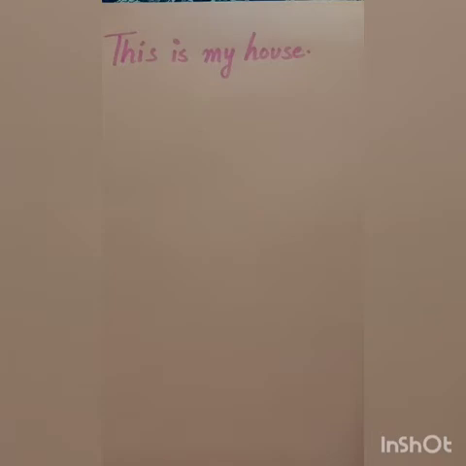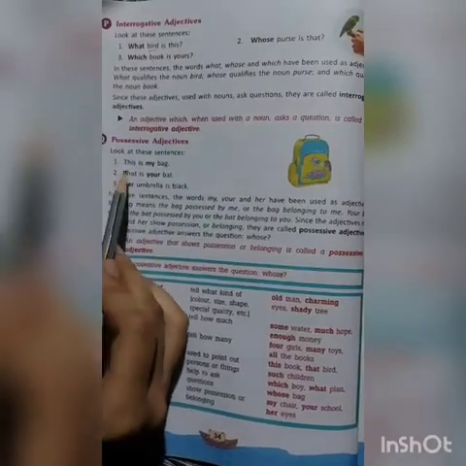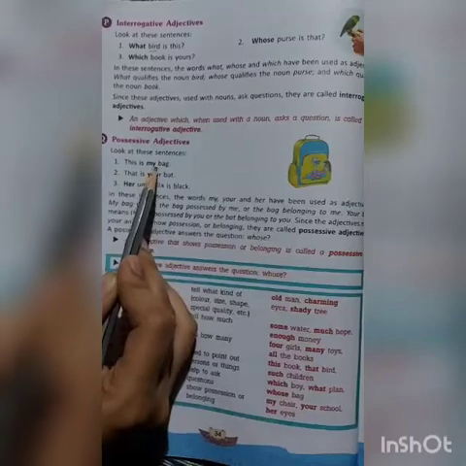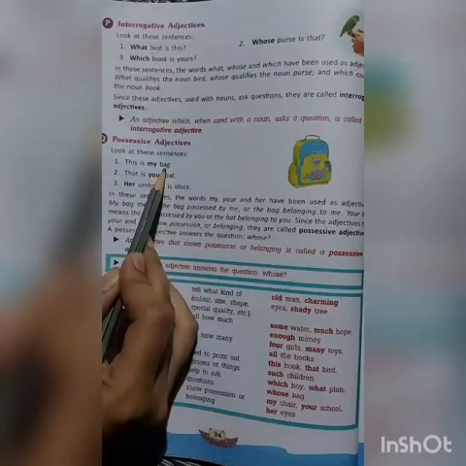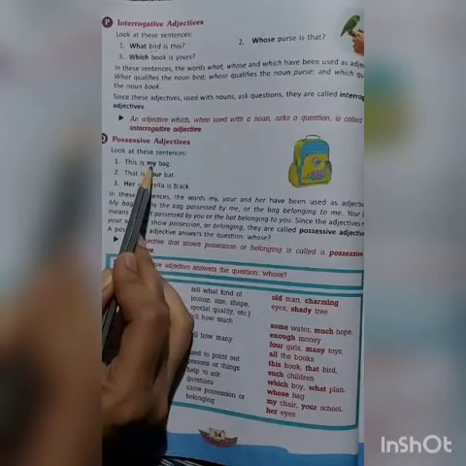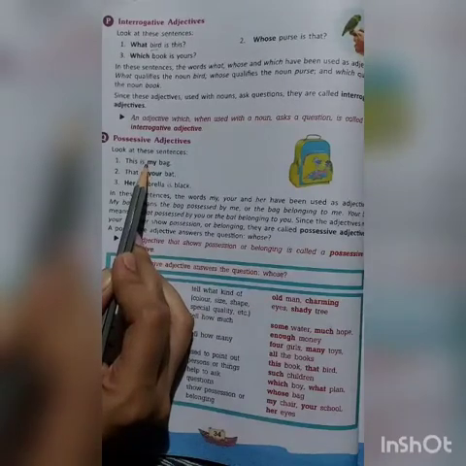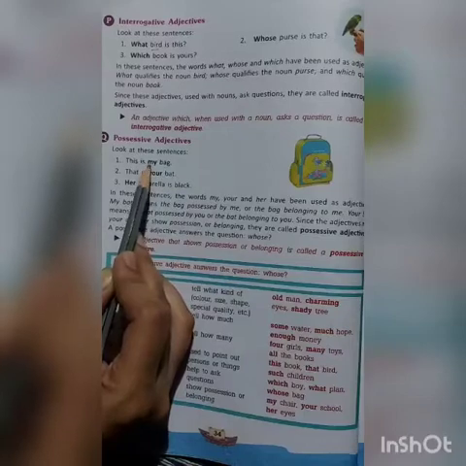Now we will look at some more examples that are given in the book. Now here the sentence is, this is my bag. Now children, in this sentence, bag is a noun. And here this word my shows possession or belonging, that this bag belongs to me.